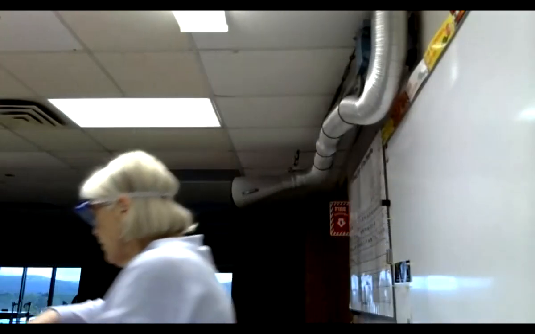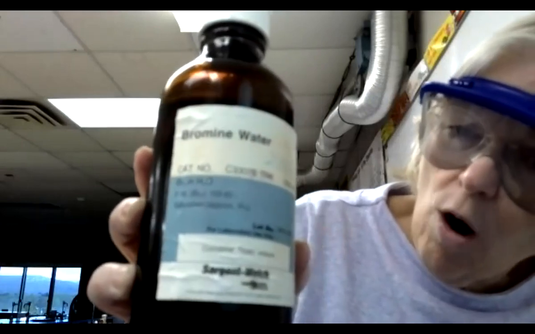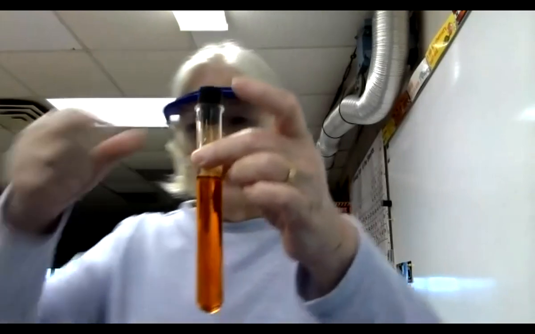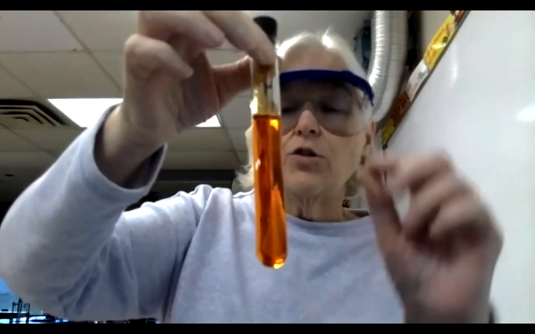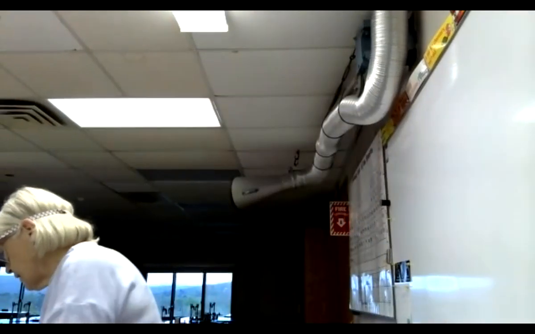Bromine is a liquid that is orange in color. It easily vaporizes because it has only London dispersion forces for an intermolecular force. Instead of using pure bromine, as I showed you, I am going to be using bromine water. Bromine water has bromine dissolved in a little bit of water. The reason it dissolves is because the molecule is so heavy. It has greater London dispersion forces. So this is bromine dissolved in water. Note the color. It's not as intense as pure bromine, but it is nonetheless intense.